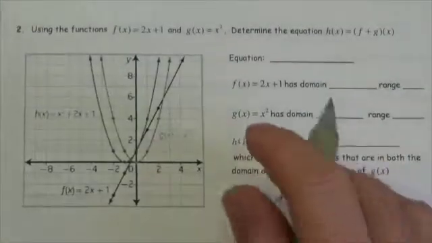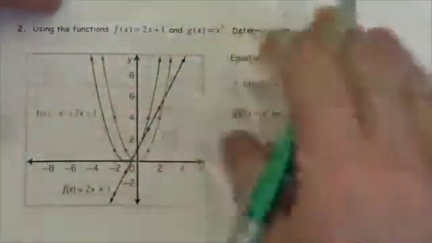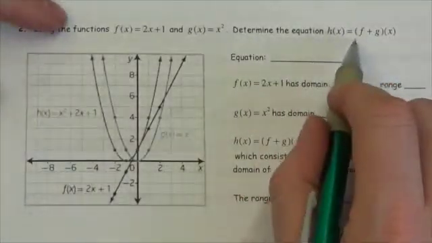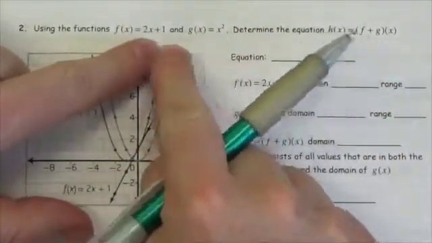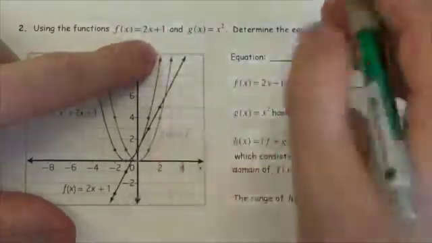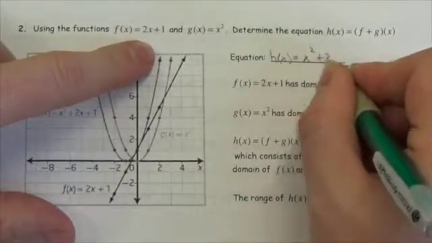Using the functions f of x is 2x plus 1 and g of x is equal to x squared, determine the equation of h of x, which is equal to f plus g of x. All right. So this question right here, the graph is already kind of done for us here, so we're going to interpret what's going on by answering these questions. First of all, we're going to look at the sum of those two. We're told h of x is the sum of f of x and g of x. Well, here are two functions right here, 2x plus 1 and x squared. There are no like terms there, so when I add those together, I'm simply going to get h of x is going to equal x squared plus 2x plus 1.